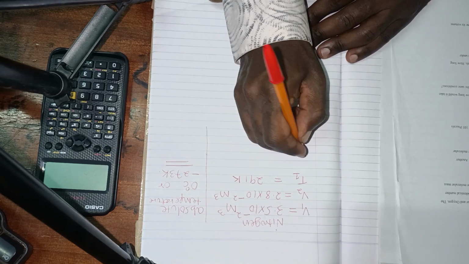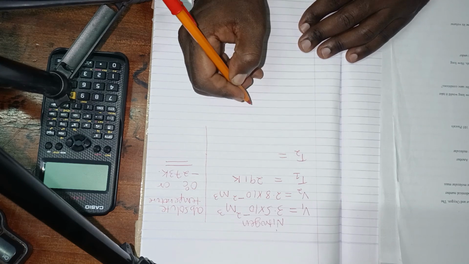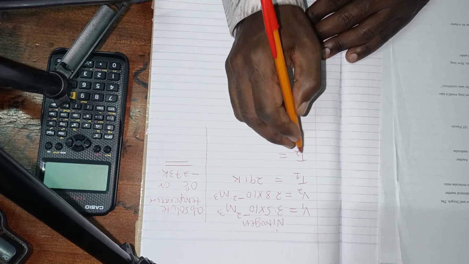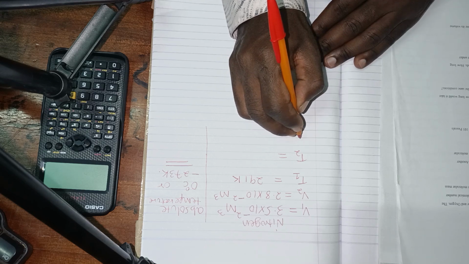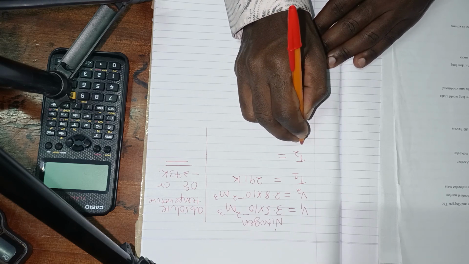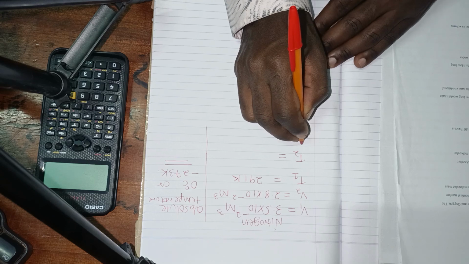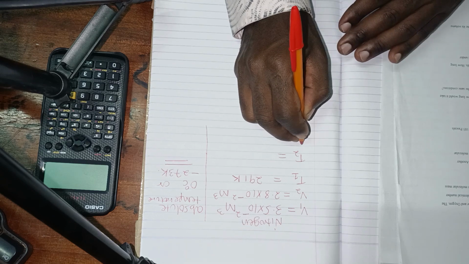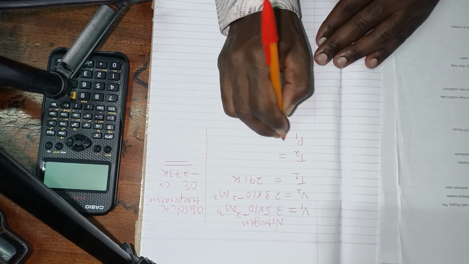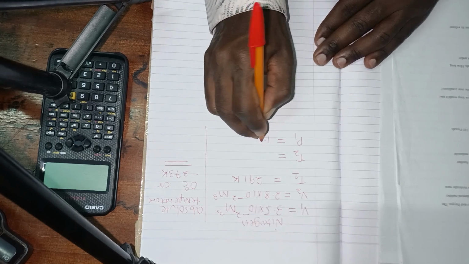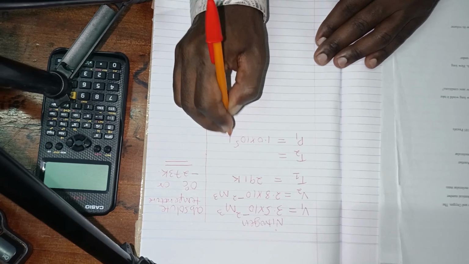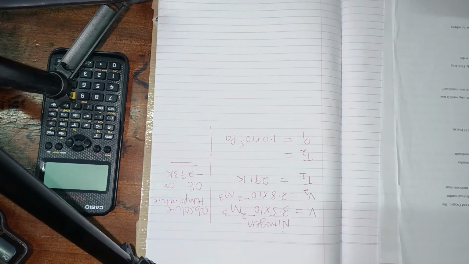So I'm trying to imagine if I'm given a condition like this, where temperature has to change from 291 Kelvin to a particular temperature which is not known to us, and we are again told that there is a change in pressure, and this pressure is actually able to end up remaining the same. So I have pressure 1, which is 1.0 times 10 raised to 5 pascals, and of course we are told that pressure in this topic can get measured in pascals, in millimeters of mercury, in centimeters of mercury, in newtons per meter squared.